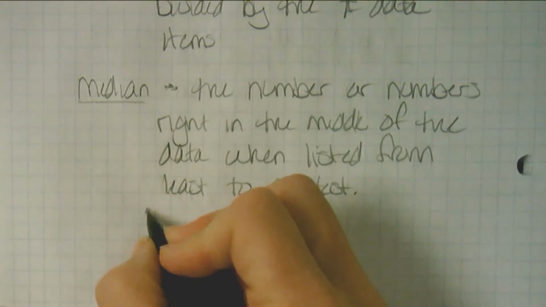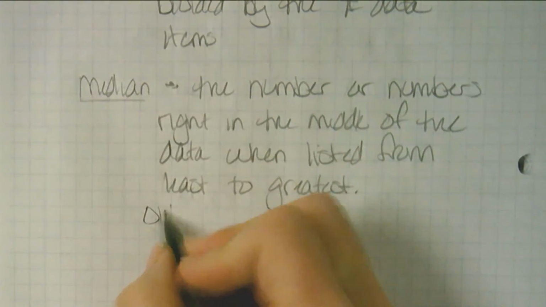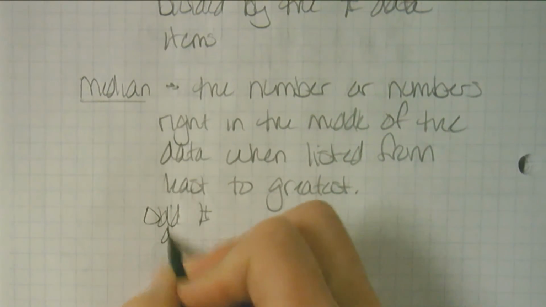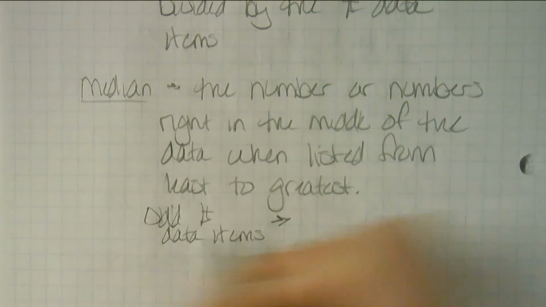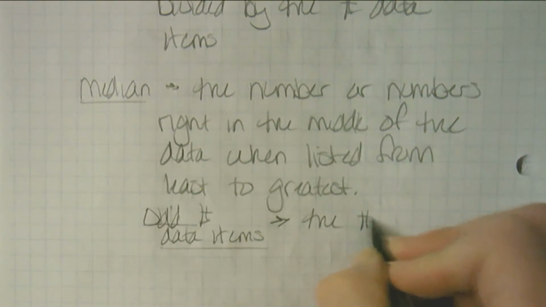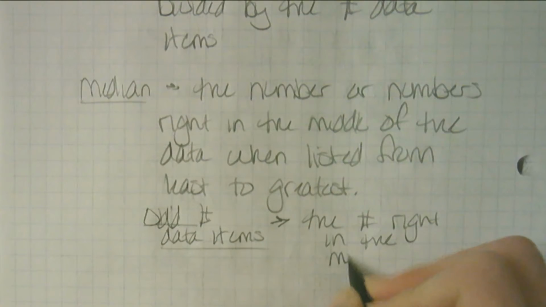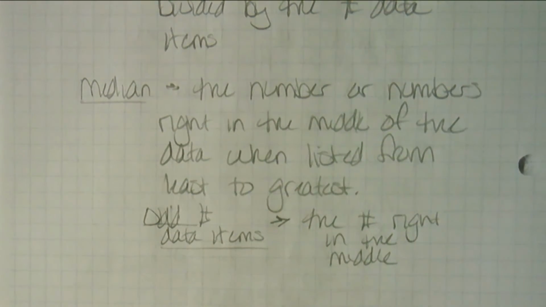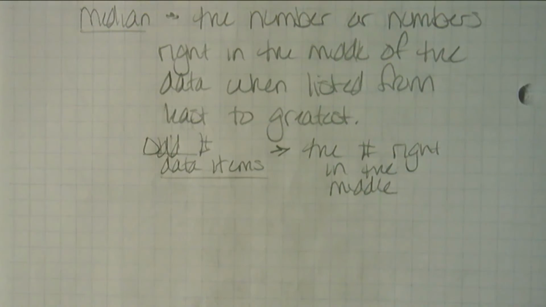All right, so when we have an odd number of data items, our median is the number right in the middle. So when we have an odd number of data items, the median is the one right in the middle.